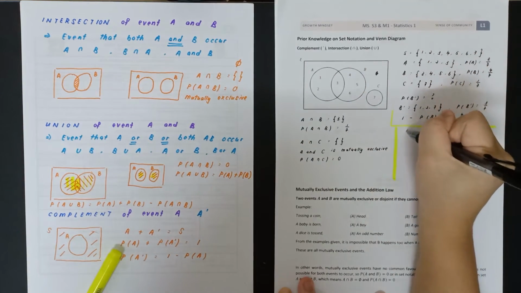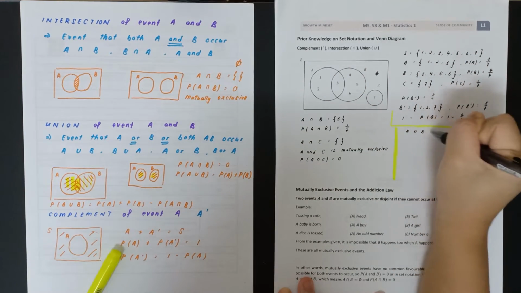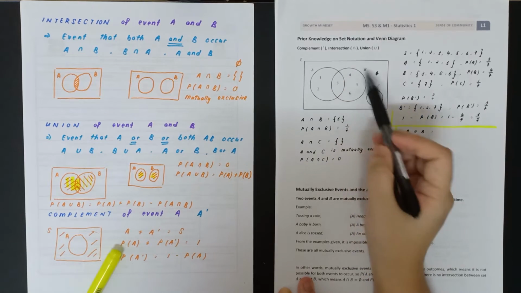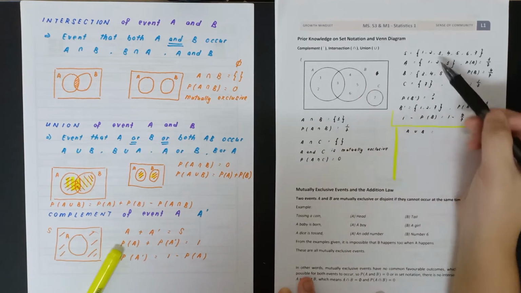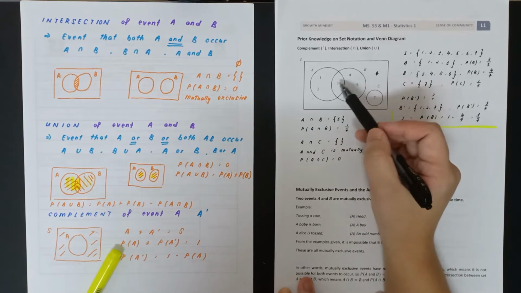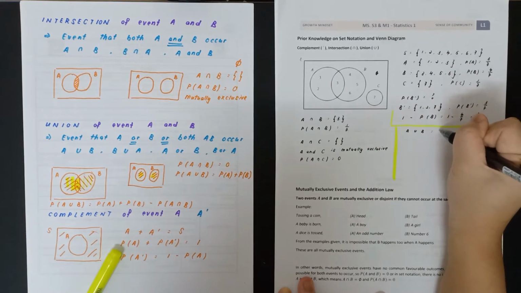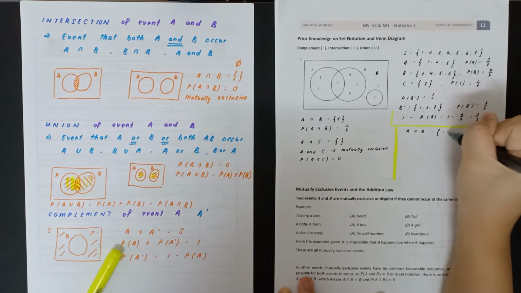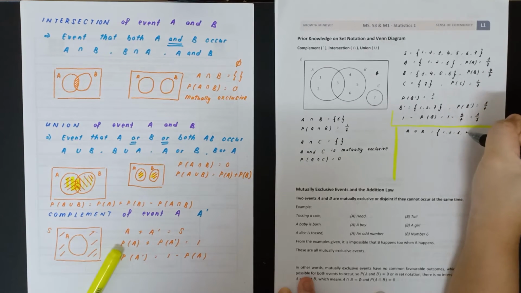If I want to find A union B, when you look at this, what is A union B? It means A or B happens. A happens, you have 1, 2, 3. B happens, you have 3, 4, 5, 6. So when you want to write down the event, it will be 1, 2, 3, 4, 5, 6.